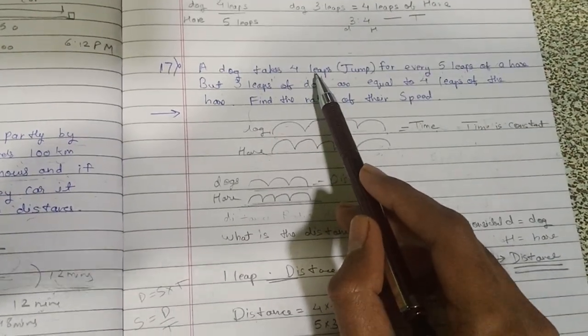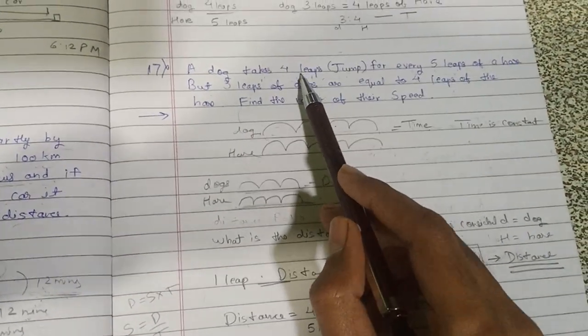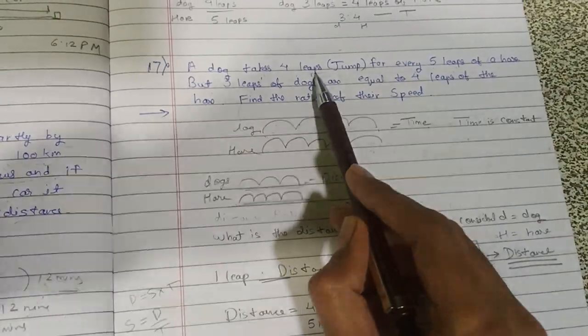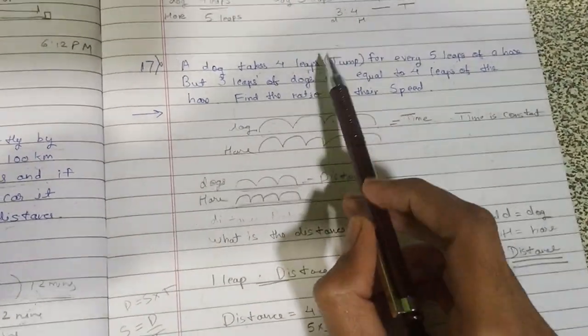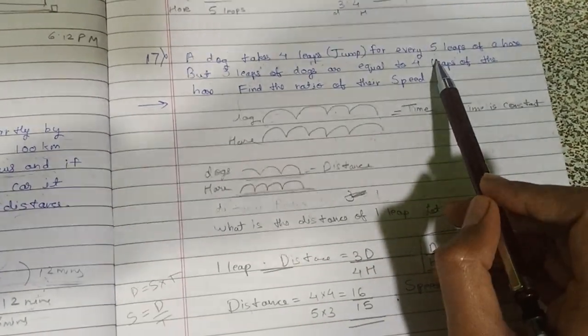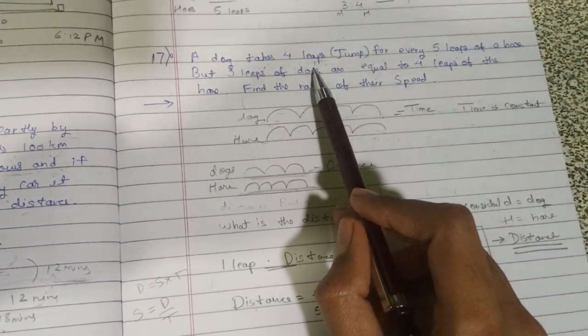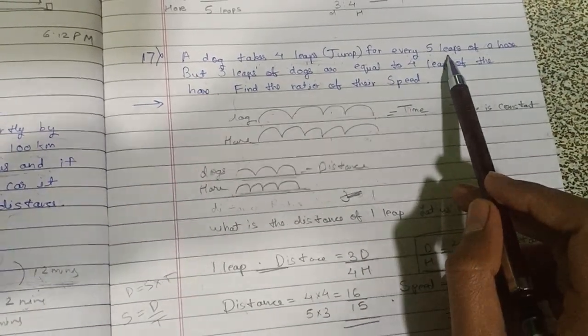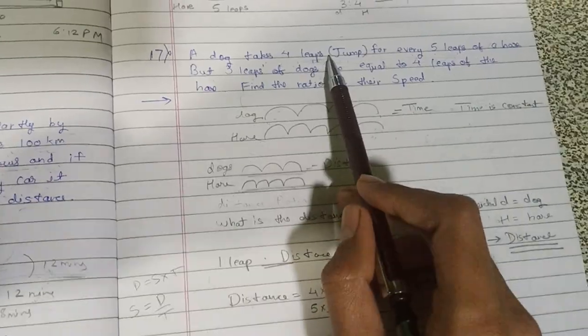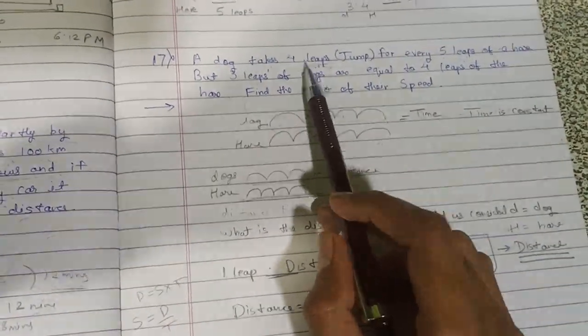There's a funny story here. I actually asked one of my students what is the meaning of this leap. He thought it was the dog sleeps 4 times. So if he sleeps for every 5 leaps, so basically he thought the meaning of leap is sleep, which is very funny for me.